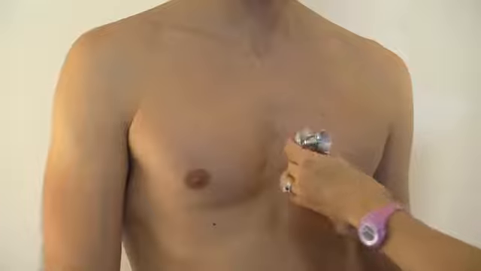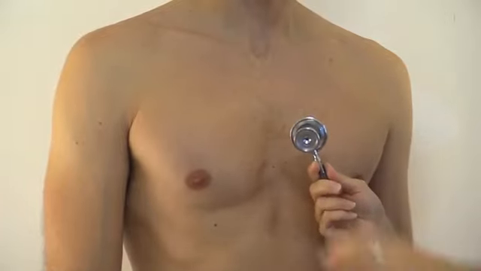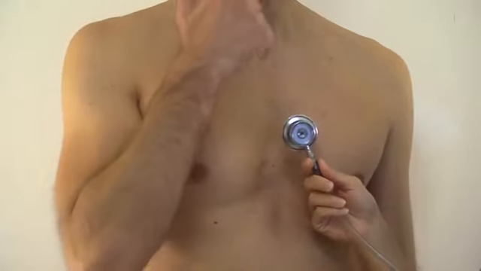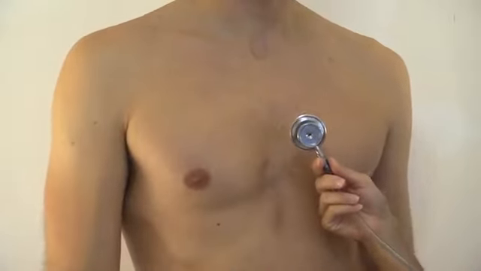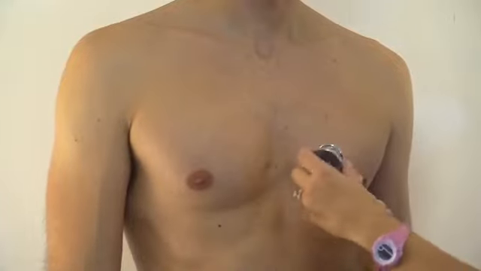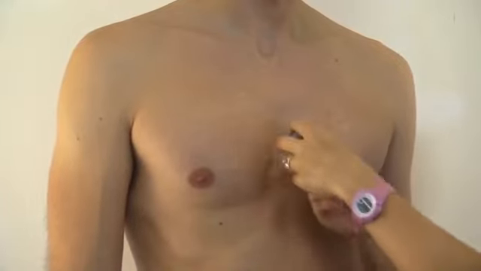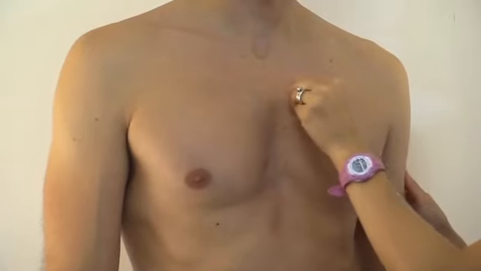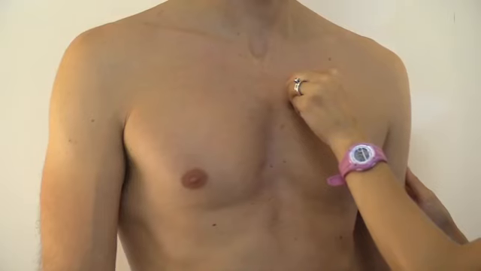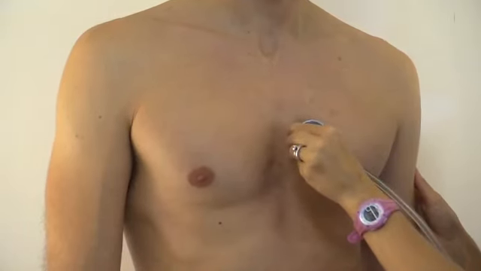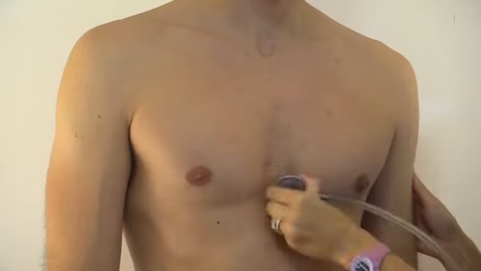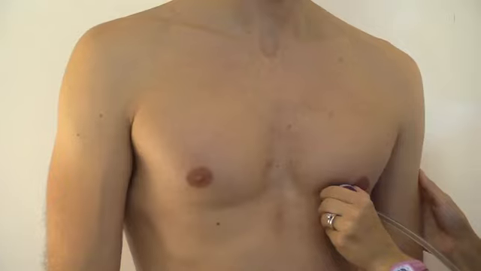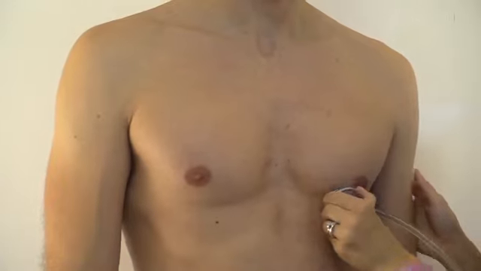Then we're going to switch over to the bell of our stethoscope and repeat in those locations, specifically listening for heart murmurs, that swooshing, blowing sound. And I did not hear any.